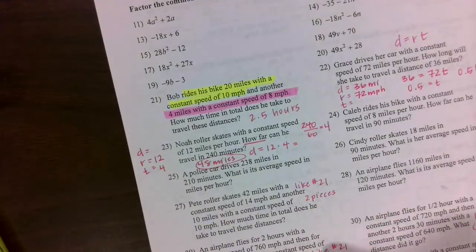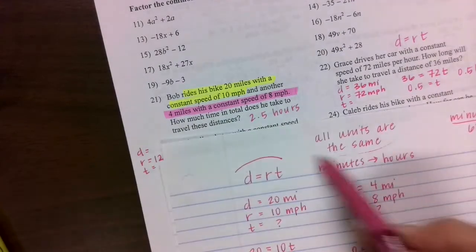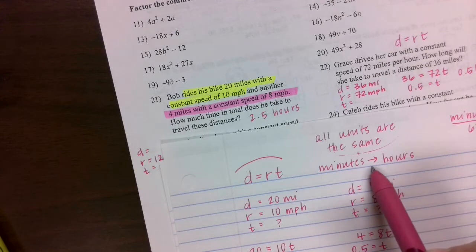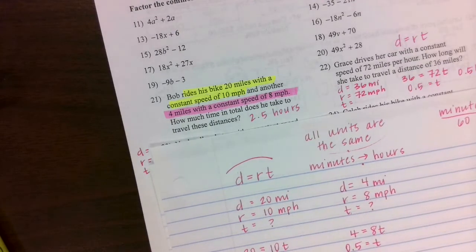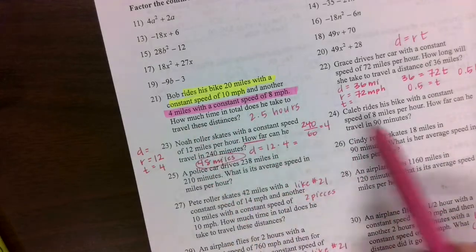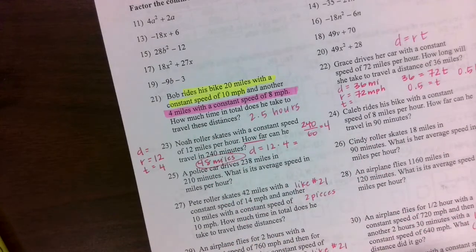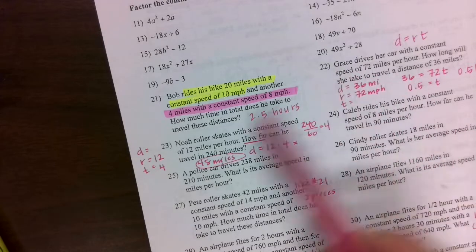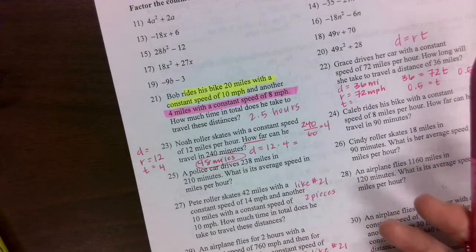Do take notice though that even though these are like number 21, you want to make sure that all your units are the same and convert any minutes to hours that you need to. And you want to make sure to use this formula because here we are looking for how much time, here we're looking for what distance, and then here we're looking for time. The rest are exactly like number 22 and 23, and they're just one piece.